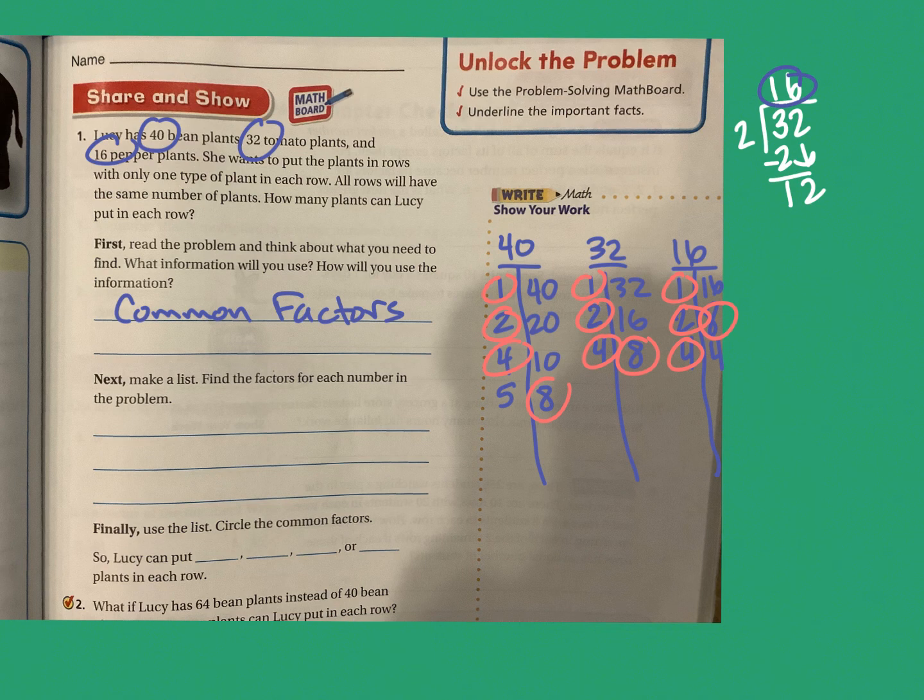So we found that our common factors are 1, 2, 4, and 8. So she can do rows that have one plant in them and a big long row of them. She can do rows that have 2 plants in them, and they would have the same type of plants in each row, and there would be a whole long list of them. She can do rows of 4, and she can do rows of 8.